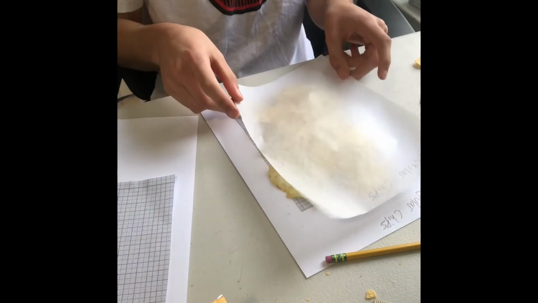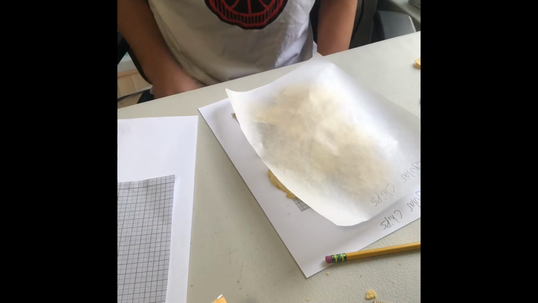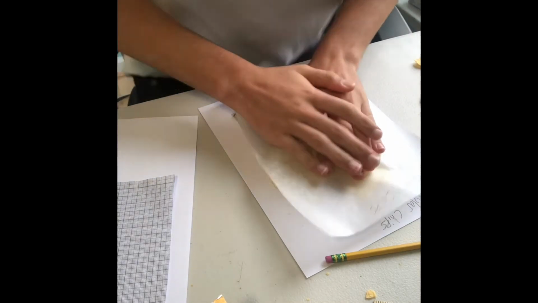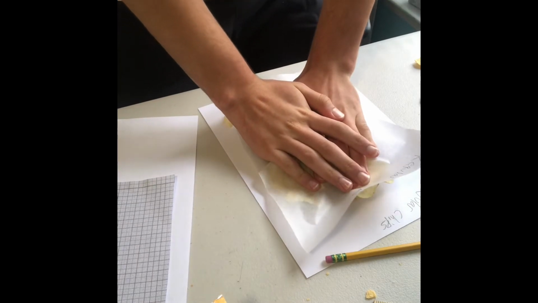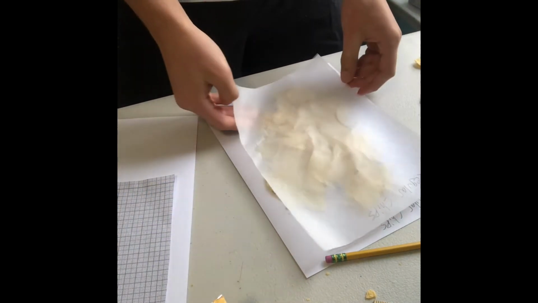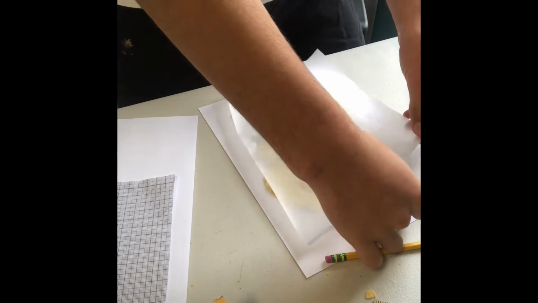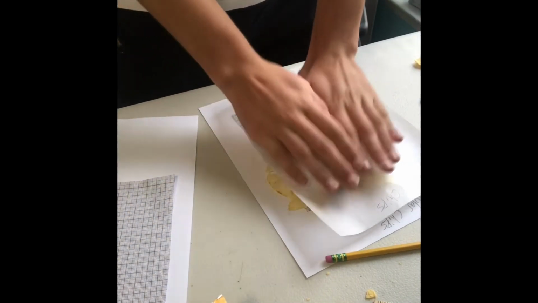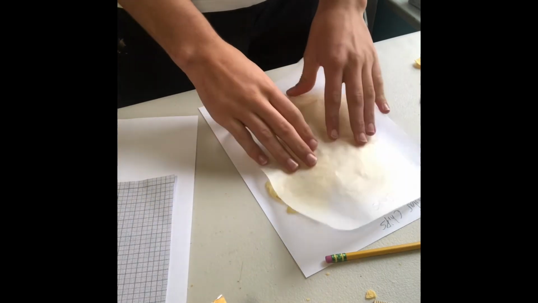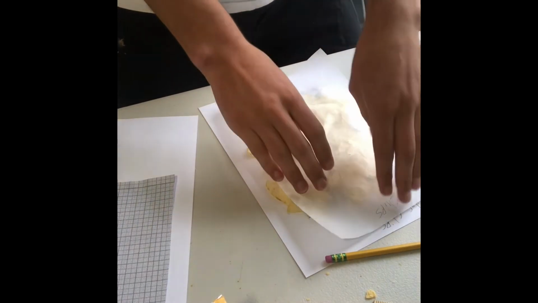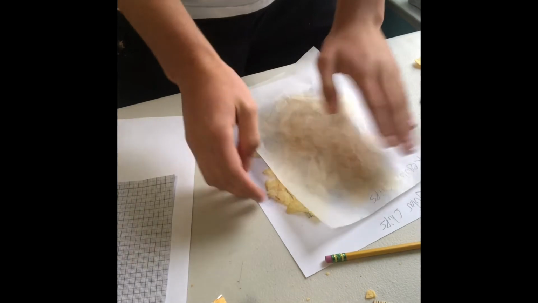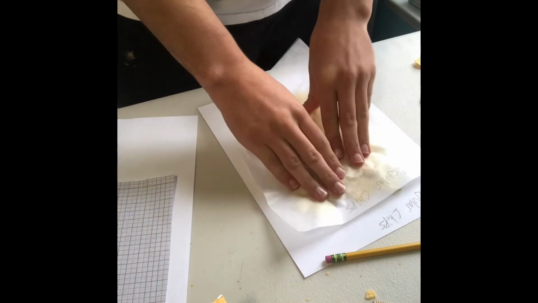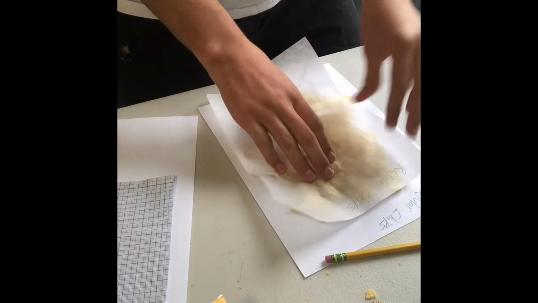All right, so now that we have everything set up, we are going to begin to crush the regular chips. We're going to place our hand down and try to keep it evenly spread out across the graph paper, although that may be a little hard to do. Just going to crush it slowly with our hands. We don't want to make a big mess because overall, we need to have it mostly spread out onto the graph paper. We don't want it anywhere else for the most part.